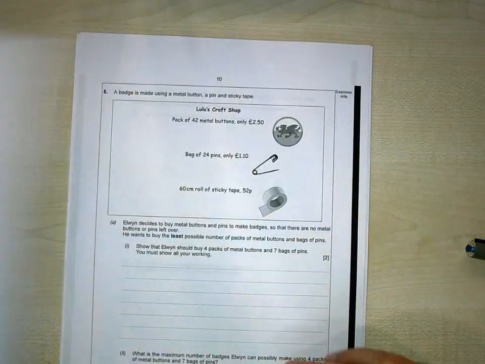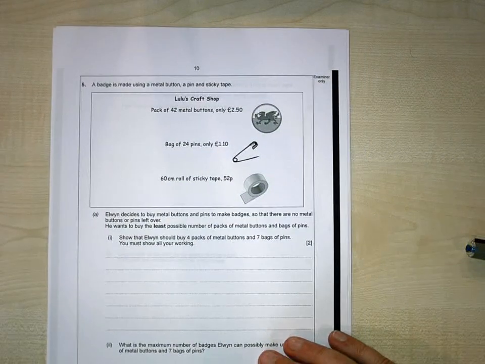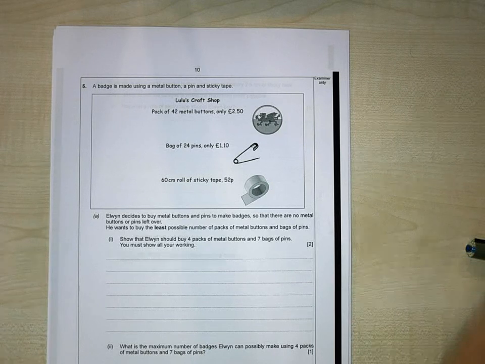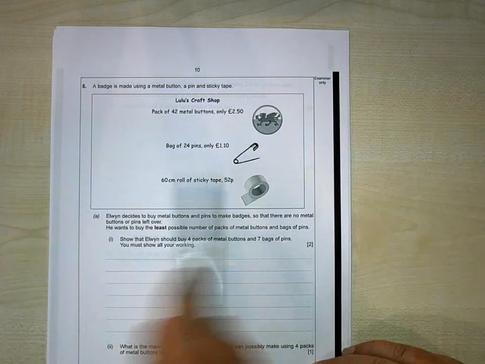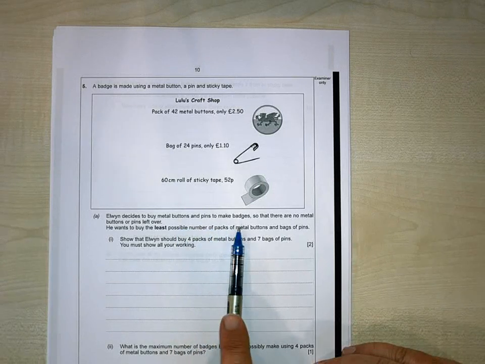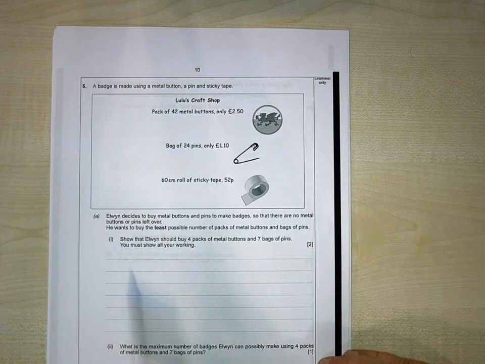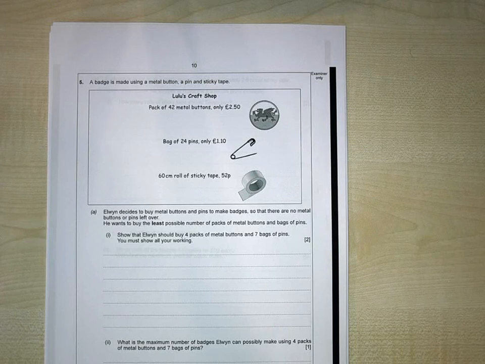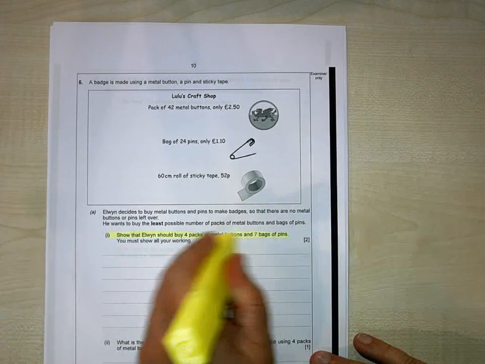Thank you. Okay, question 5. A badge is made using a metal button, a pin and a sticky tape. Lulu's craft shop. So we got some information there about the buttons, pins and sticky tape. Elwyn decides to buy metal buttons and pins to make badges so that there are no metal buttons or pins left over. He wants to buy the least possible number of packs of buttons and bags of pins. Show that Elwyn should buy 4 packs of metal buttons and 7 bags of pins.